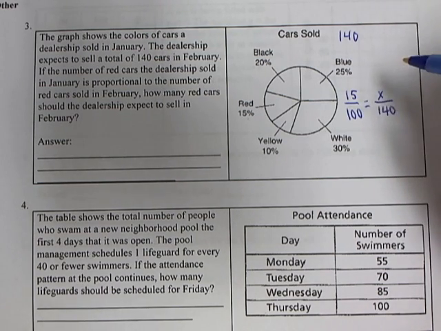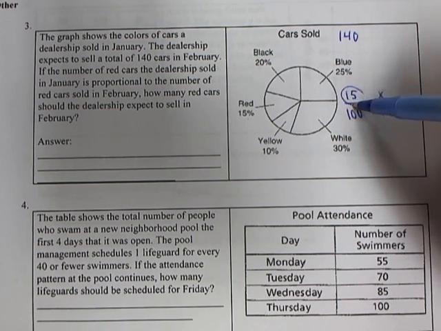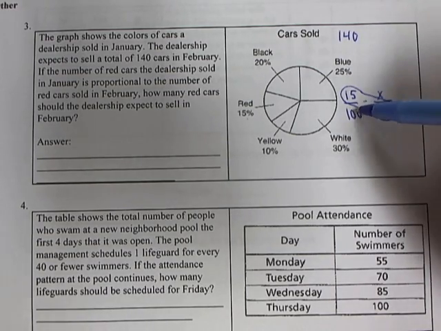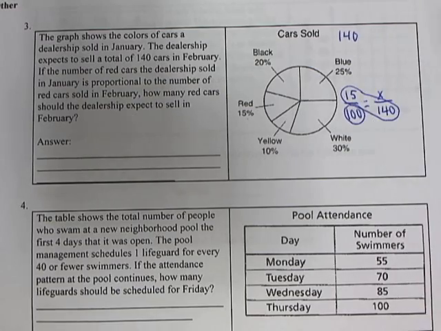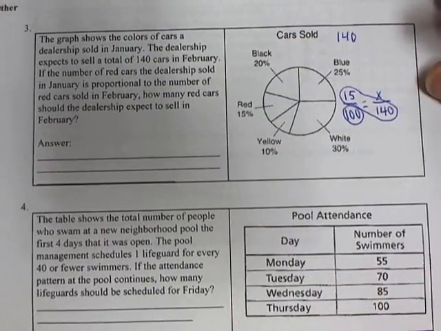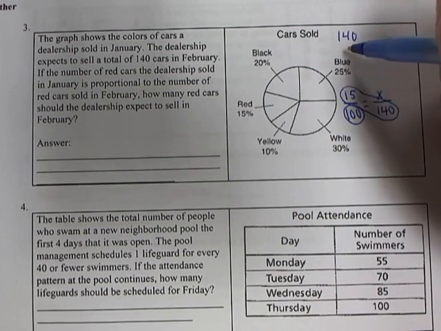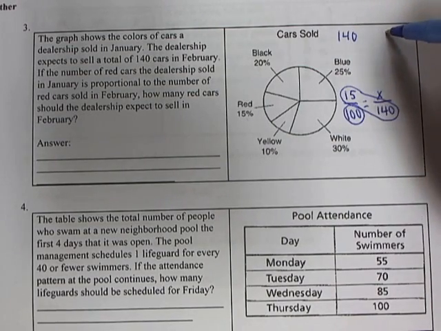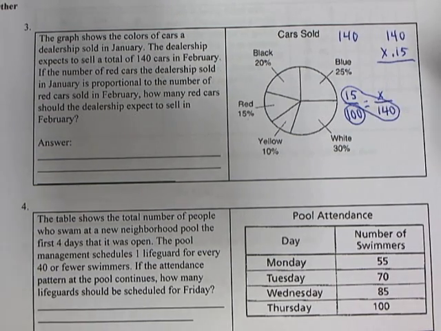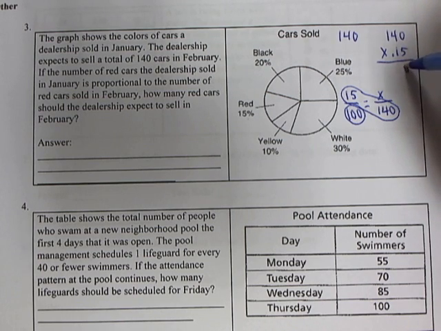And then to solve this proportion, you're going to use bat and ball, which means draw a baseball bat around the two diagonal numbers and then multiply those and then divide by the ball. Or you can simply take the percentage of red cars sold and multiply it by 140. So 140 times 0.15. Do not forget to convert that percentage to a decimal before you multiply. Now let's multiply. 0.15 times 140.